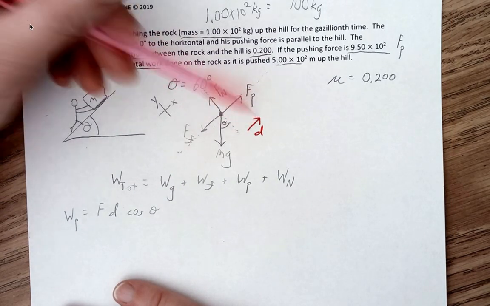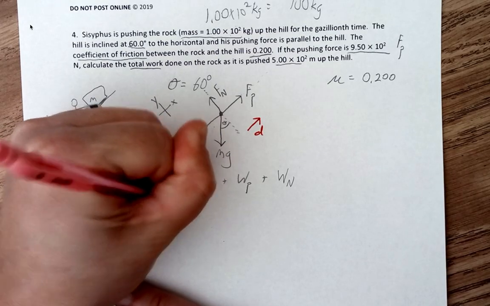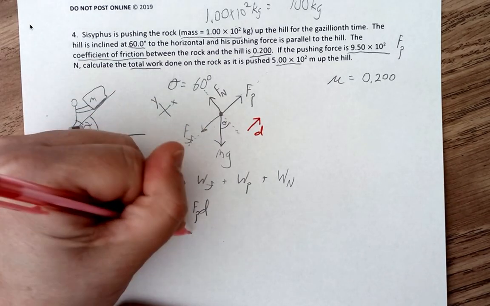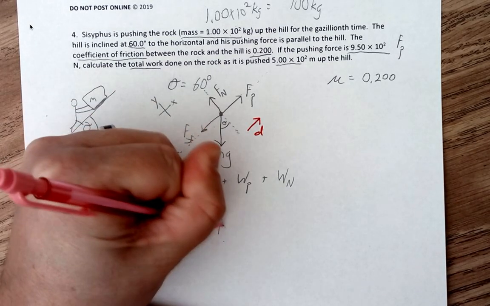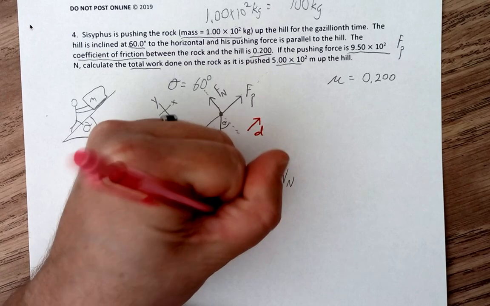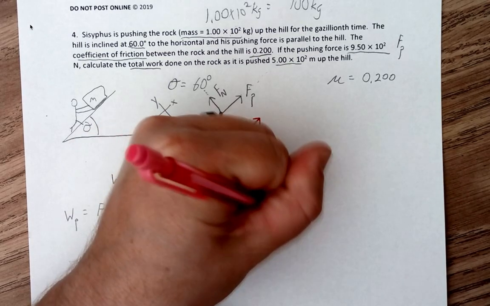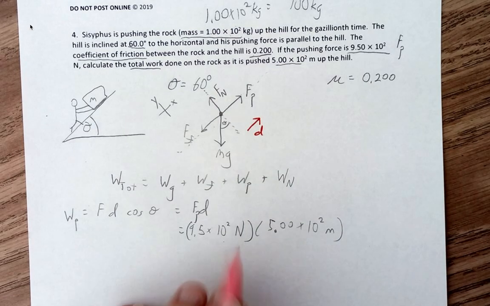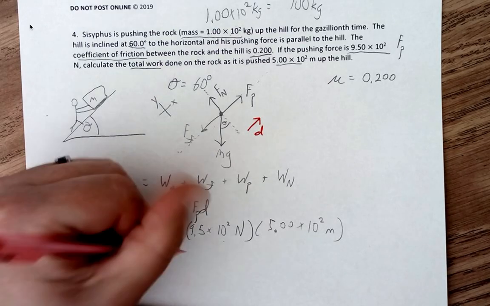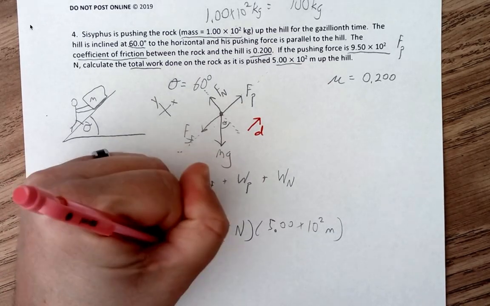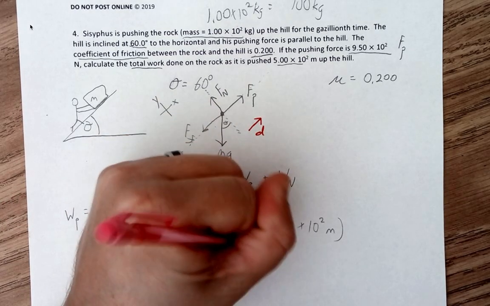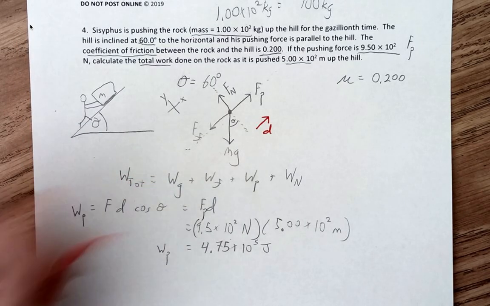If the push is going in the same direction, then it's just force times distance, where the force of the push is 9.5 times 10 to the 2 newtons, and the distance that we're moving is 5.00 times 10 to the 2 meters. Newton times a meter gives us joules, and so we get 4.75 times 10 to the 5 joules. So this is the work done by the push.